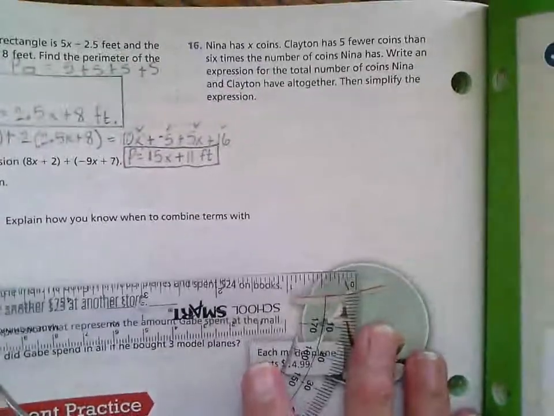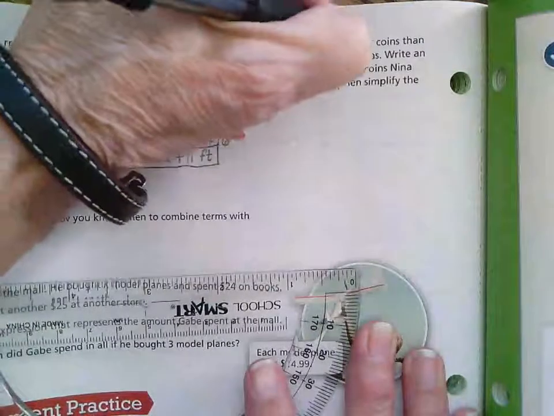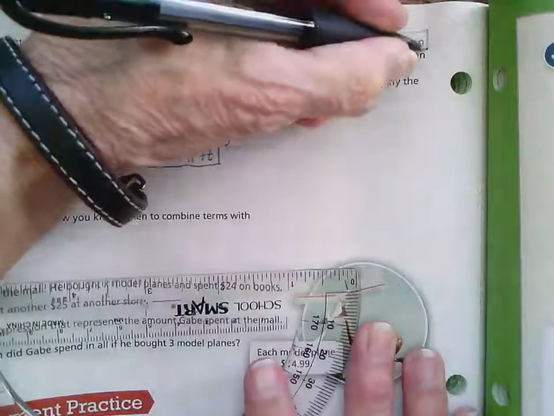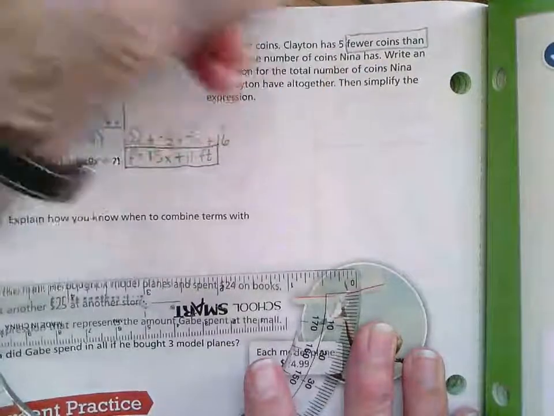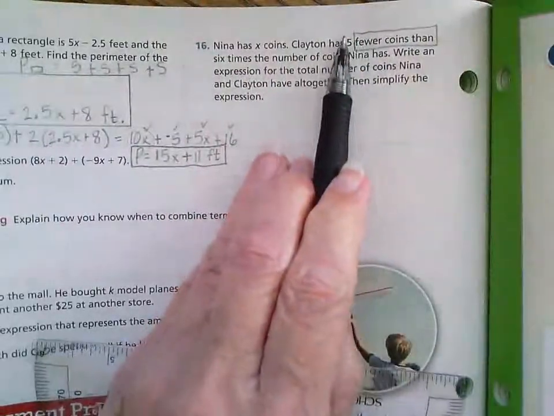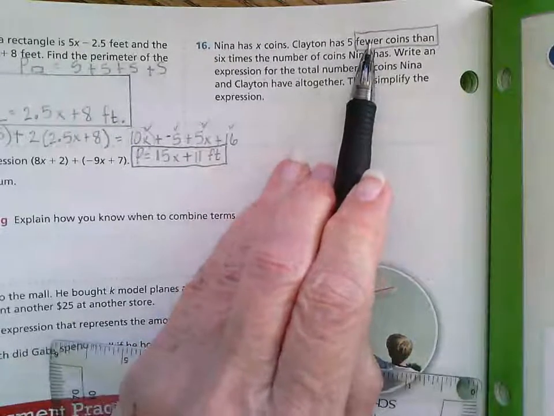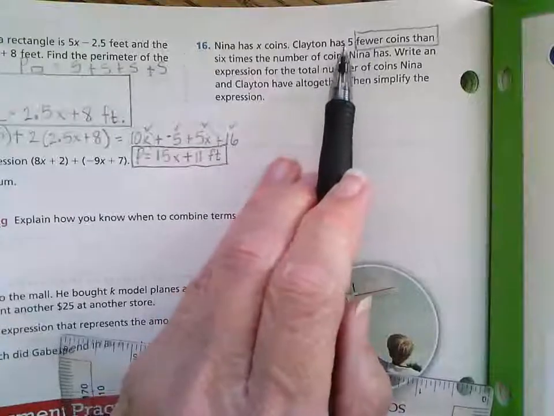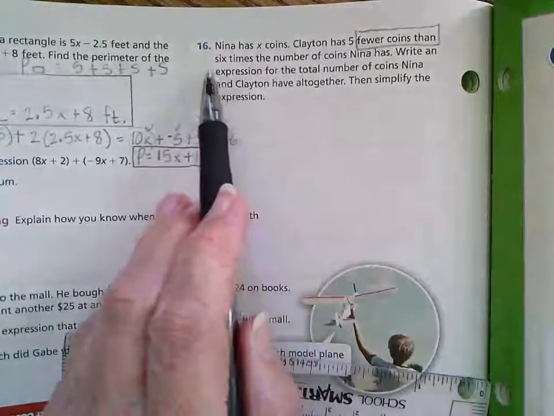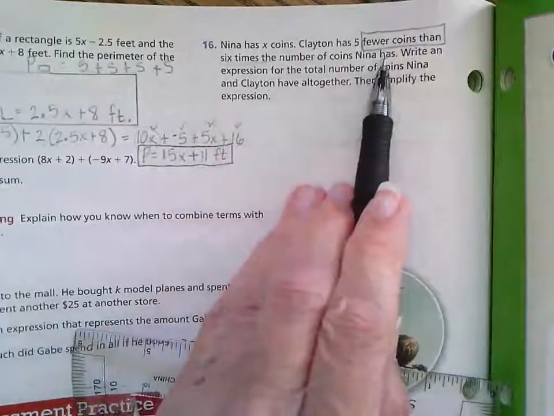So in this problem again, we have those words, fewer coins than. So we need to remember that whatever precedes that phrase means that we are going to do this operation with this number after, whatever comes after those words.